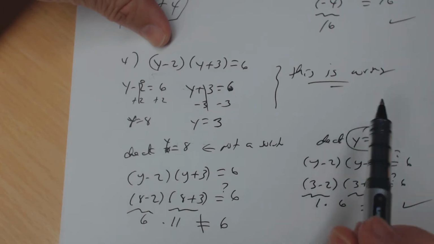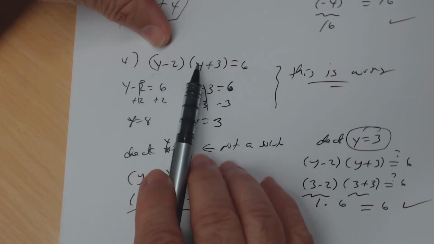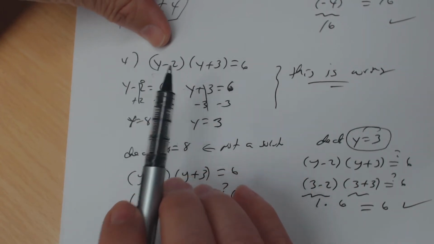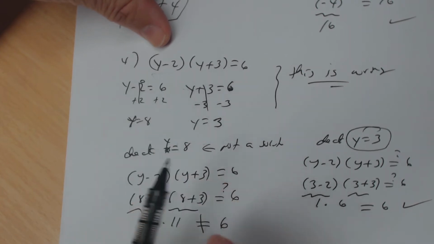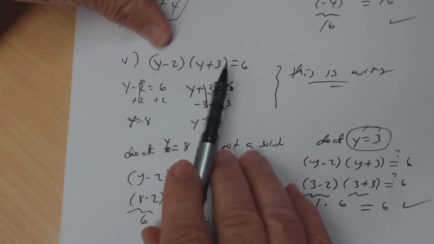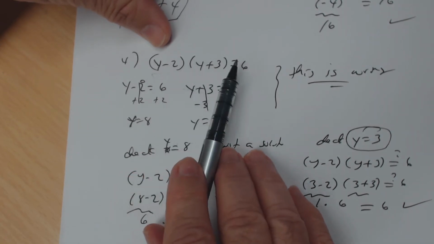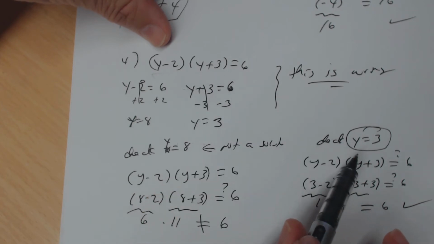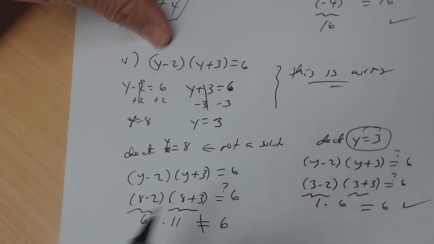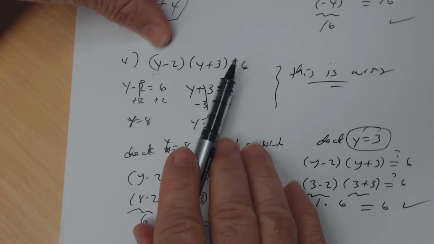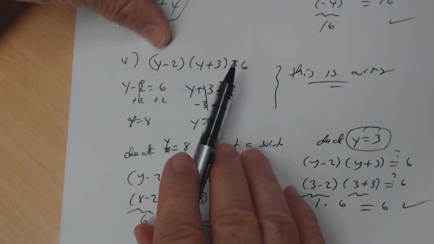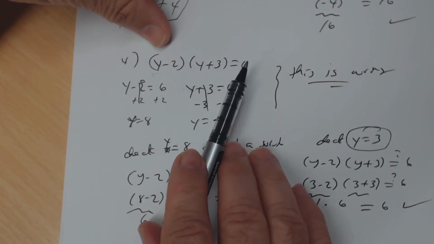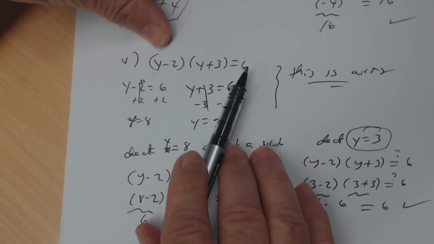But remember, the issue is this. This is a quadratic equation. You need to have at most how many solutions? 2. You're going to have 2 solutions here. So something is wrong. There's supposed to be 2 solutions. So if you do it this way, this is the wrong way. That is incorrect. You're only going to get one of your solutions. So that's why it's important that on this side you have the number 0.